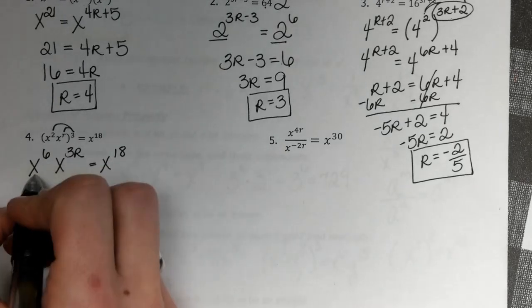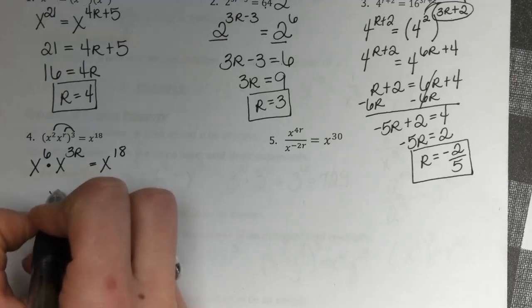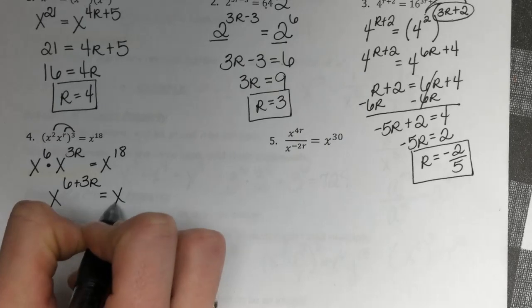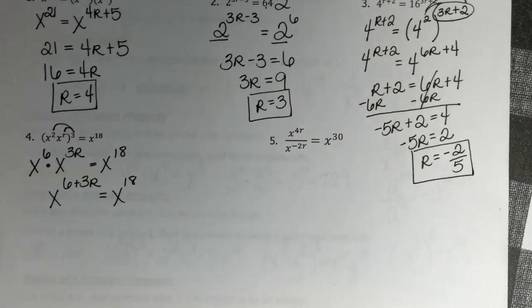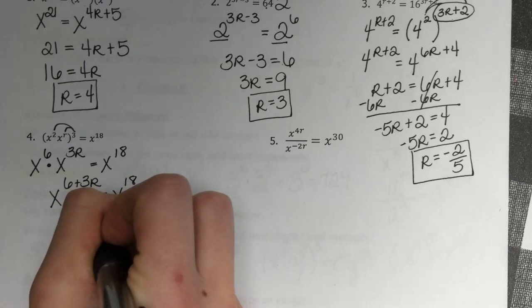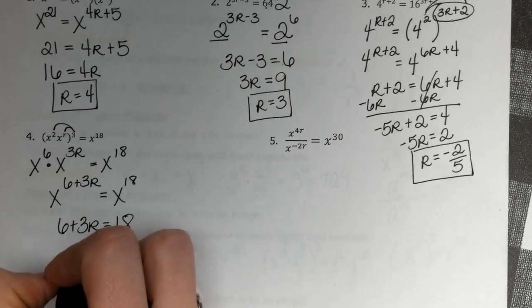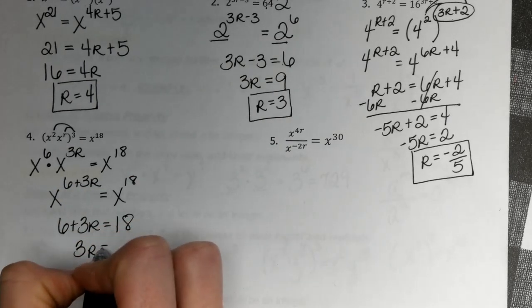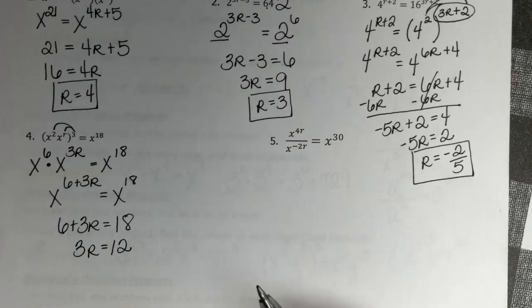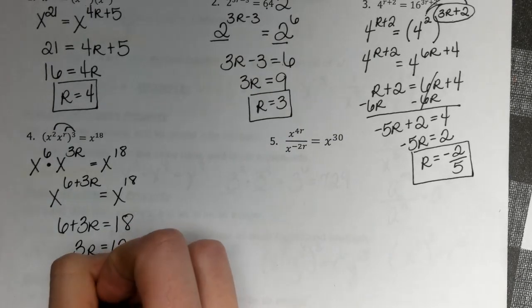Add them. I'm multiplying x and x, so I add 6 plus 3r. Subtract your 6, and 3r equals, divide by 3.